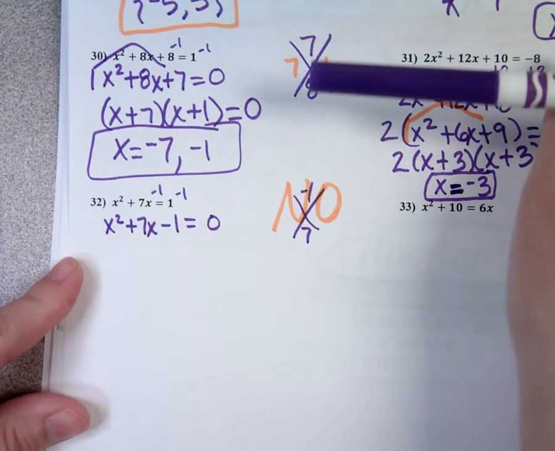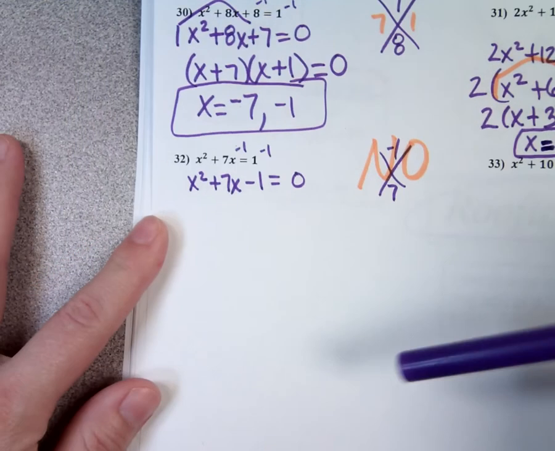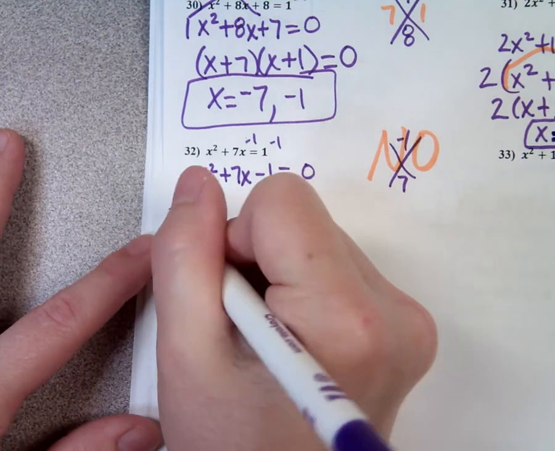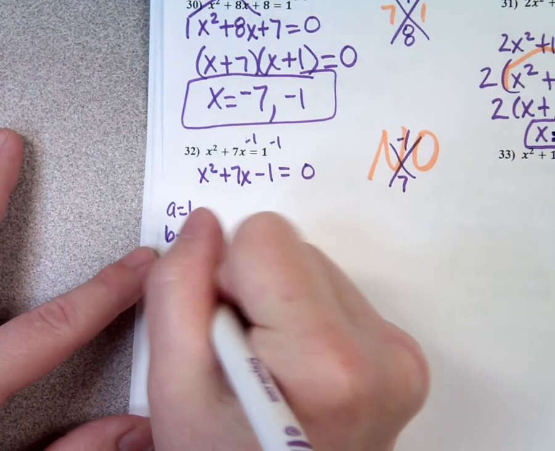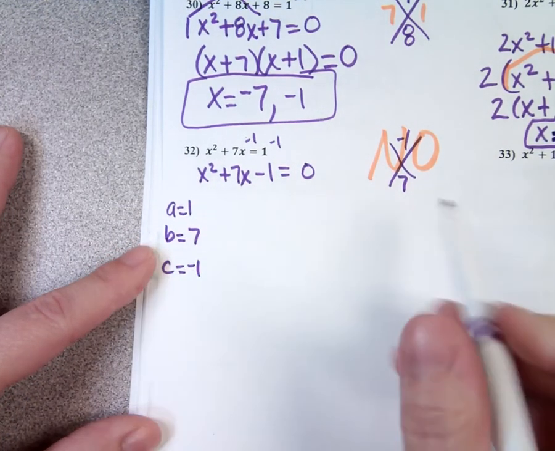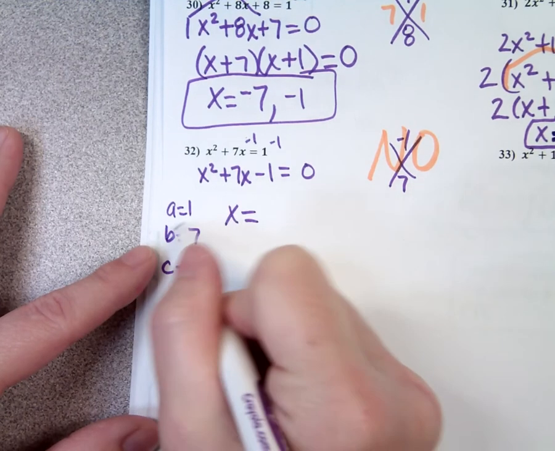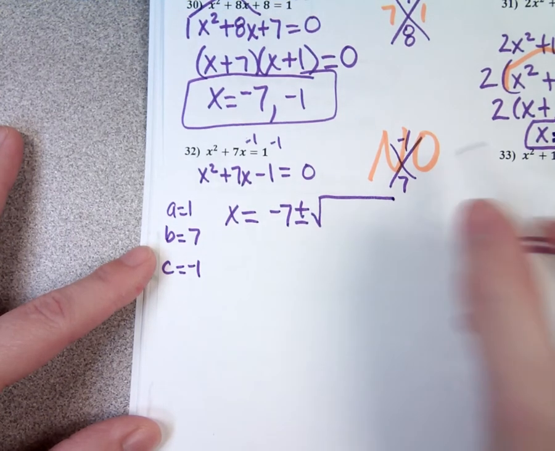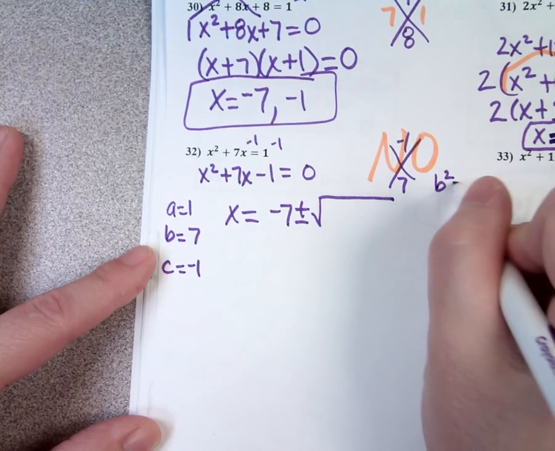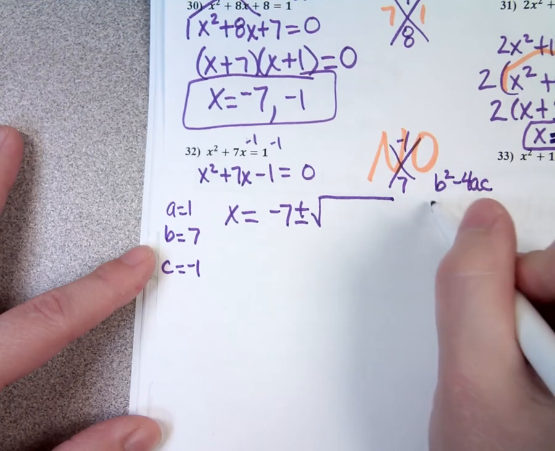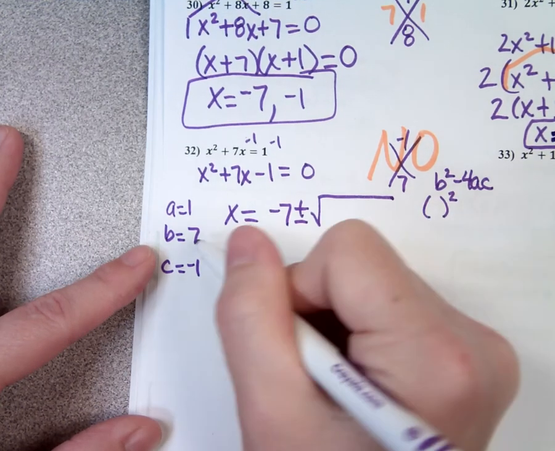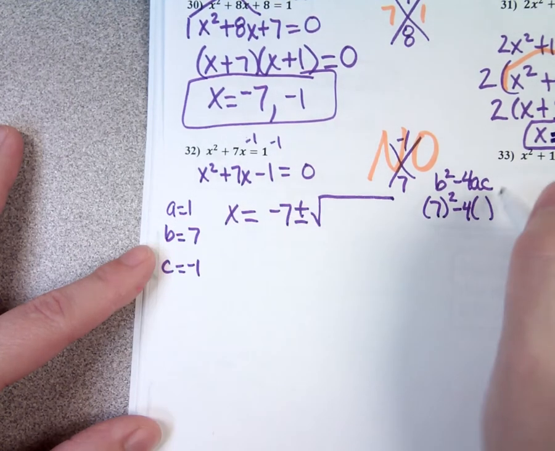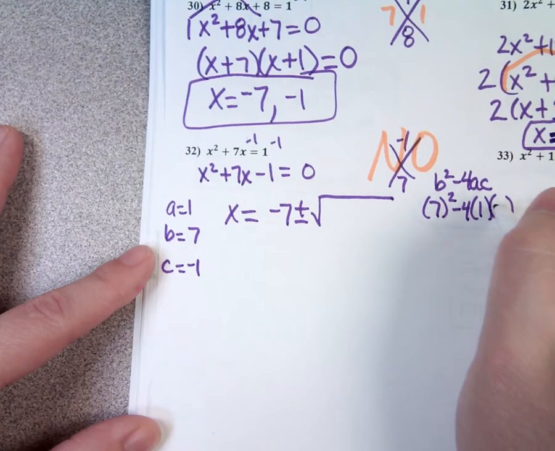So I'm just going to do the quadratic formula. Now, I could definitely complete the square if I wanted to, but I'm going to do this with the quadratic formula. So my a is a 1, my b is a 7, my c is a -1. Remember, it goes x equals the opposite of b plus or minus square root. I'm going to take a moment and calculate b squared minus 4ac just right over here. So parentheses with the squared on the outside, b is a 7, recopy minus 4, parentheses, a is a 1, parentheses, c is a -1.